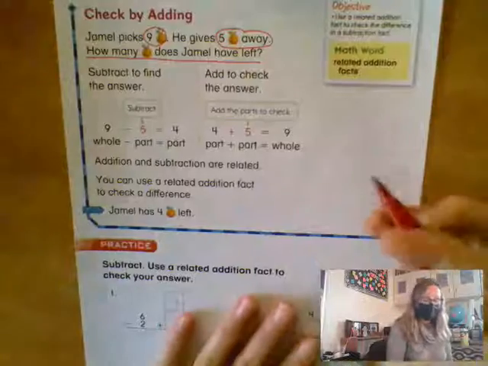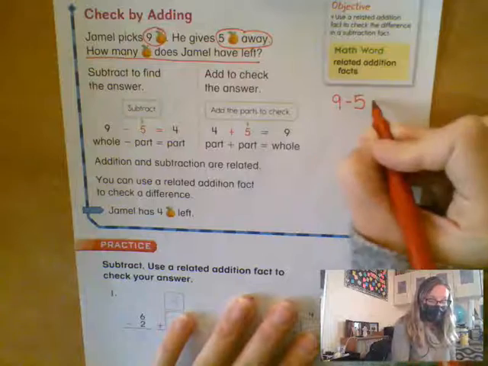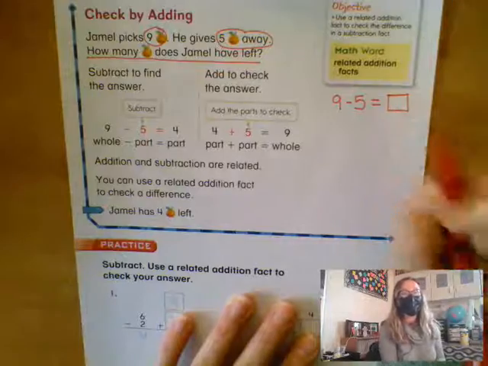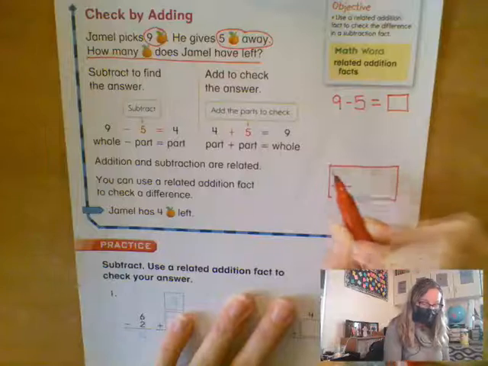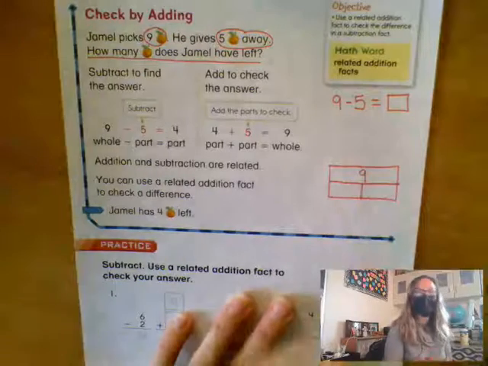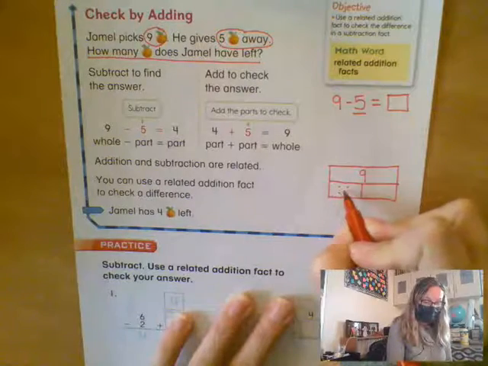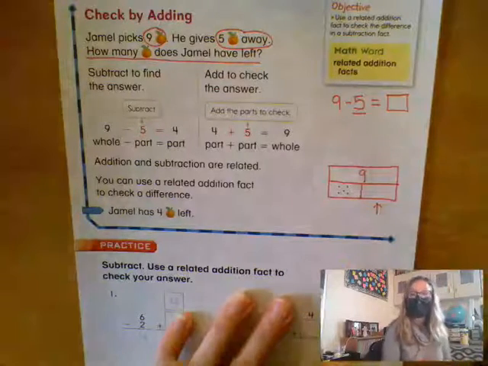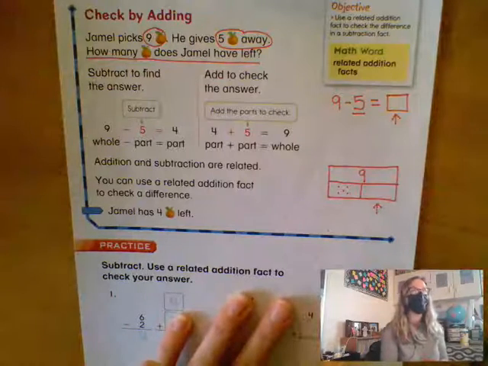So the subtraction we're trying to figure out is, if he had 9 peaches and he gave away 5 peaches, how many peaches are left? We're trying to solve for this missing number. Well, if we think about part, whole, and we create our part, whole box here, and we know that altogether he had 9, so our whole is 9. And we put this first part, 5, 1, 2, 3, 4, 5, in that box. Then this missing part, or this missing piece, will tell us the difference, or the answer, to our subtraction problem.